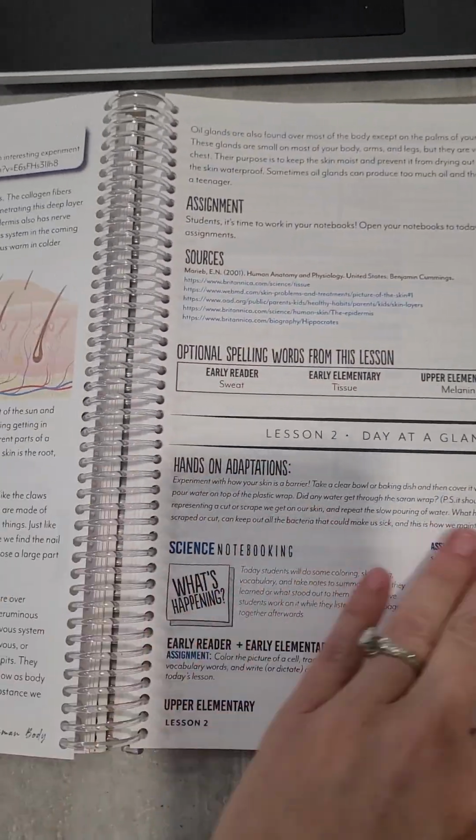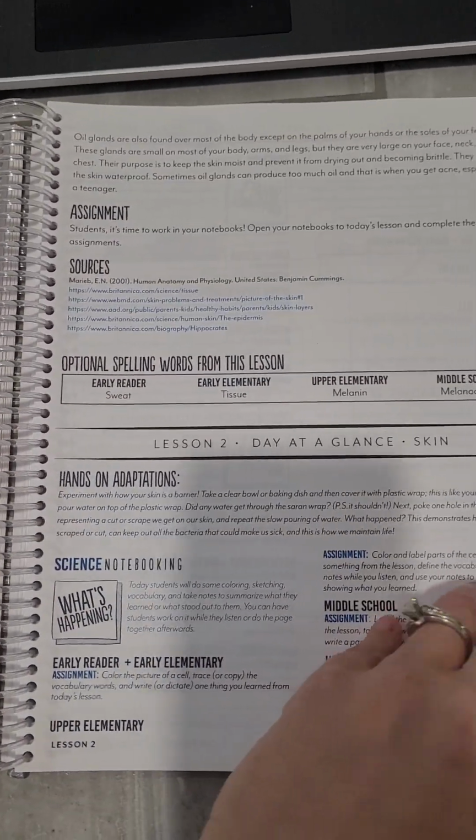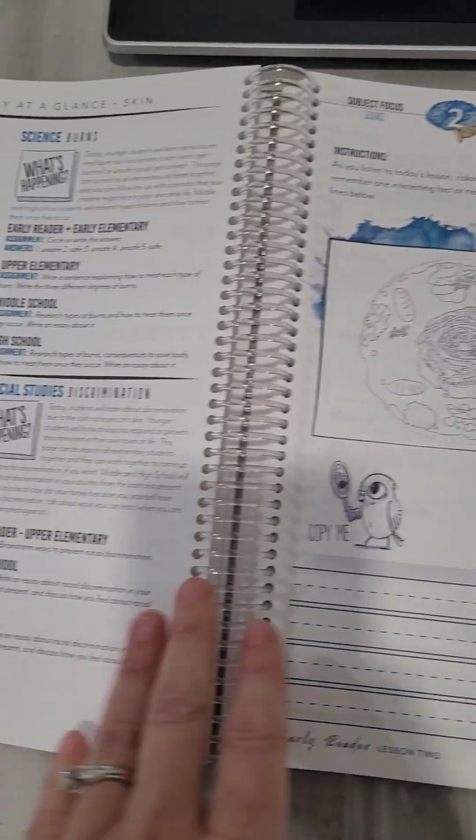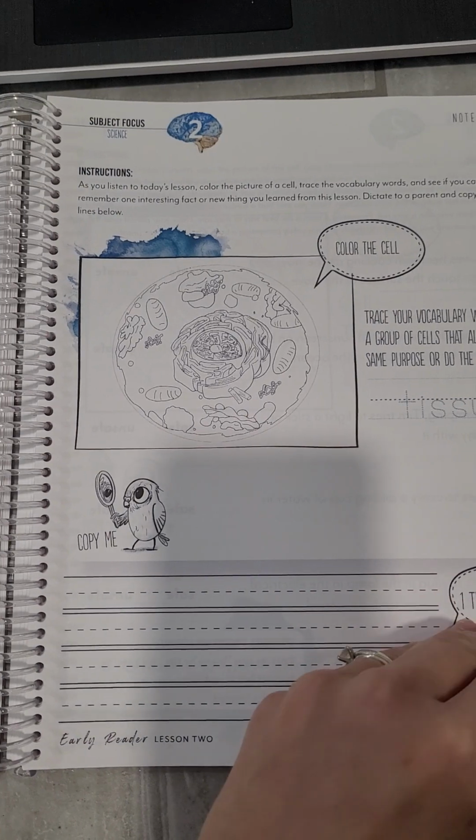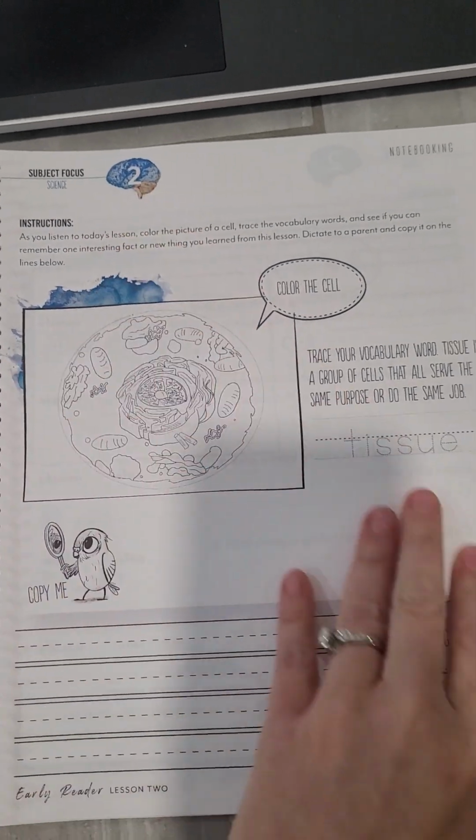But anyway, so here's again all the different pages. And then when you get to the end of the lesson, now you'll start seeing workbook pages. So it just kind of abruptly starts a whole different lesson 2. So now we're in science.